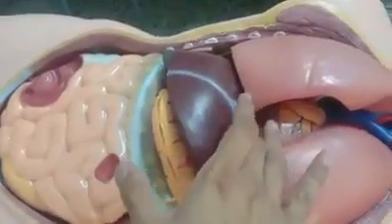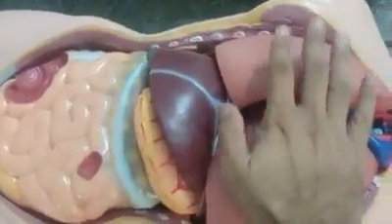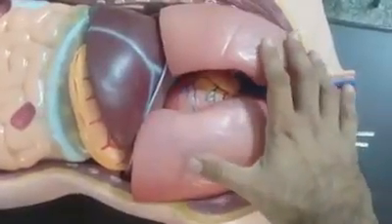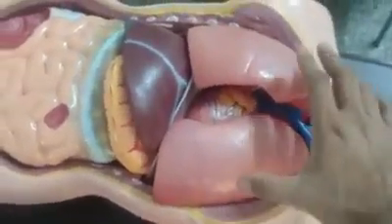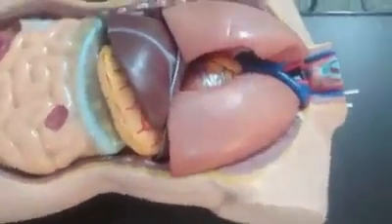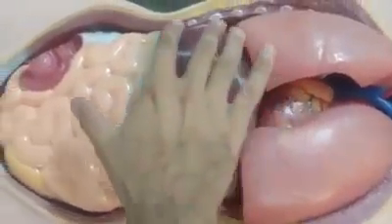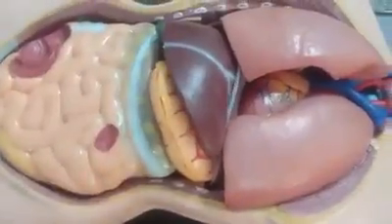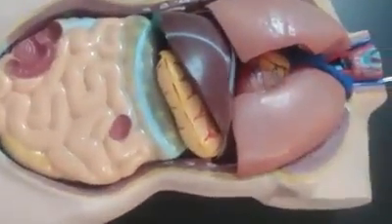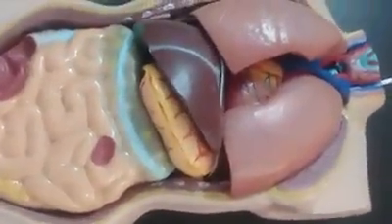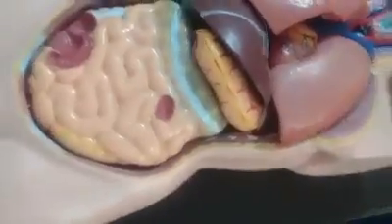The cavity which is located above this diaphragm is the thoracic cavity, which mainly contains two important organs. One is the pair of lungs and the other is the heart, that is the respiratory system and the circulatory system, respectively. If you come below the diaphragm, there is another cavity called the abdominal cavity. This abdominal cavity mainly contains the digestive system and urinary system overall.